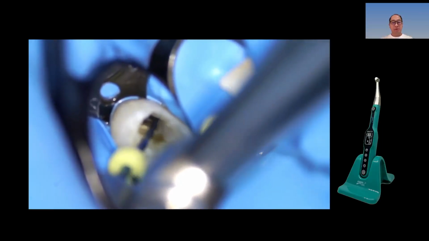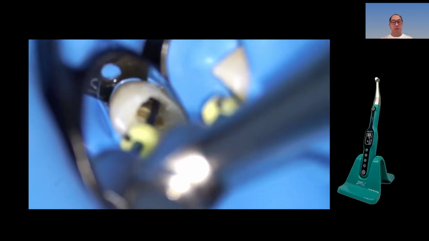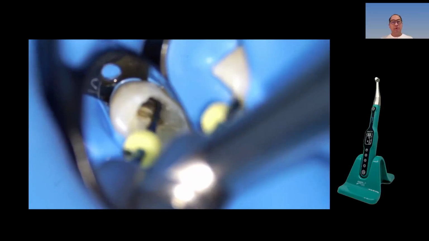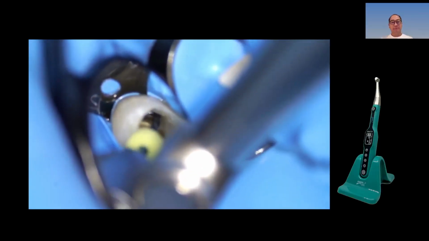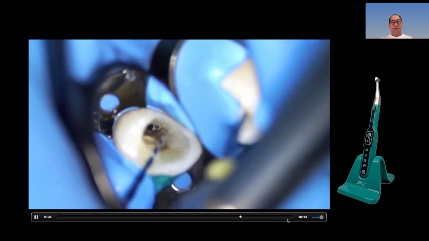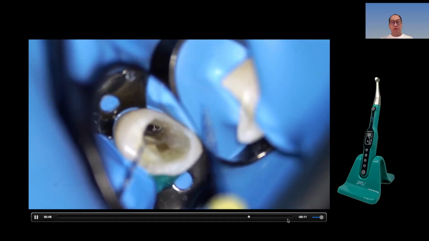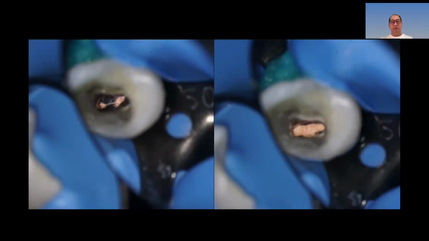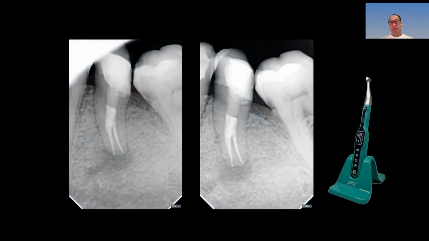Then you can continue to shape your root canal with your favorite rotary system with this iRoot Pro to achieve the working length. And then you regate, you can see the debris is there. After you shape, you obturate, and this is the result.